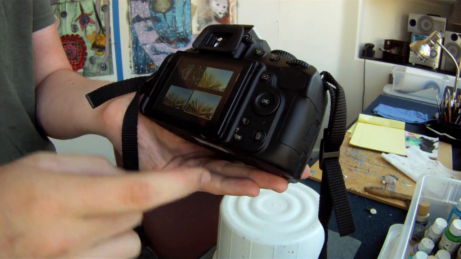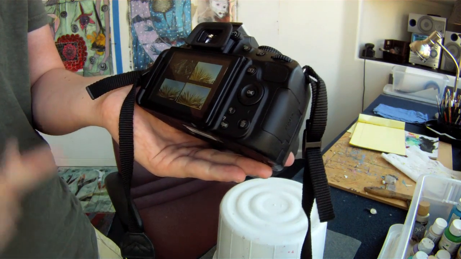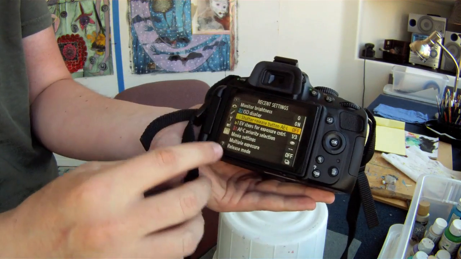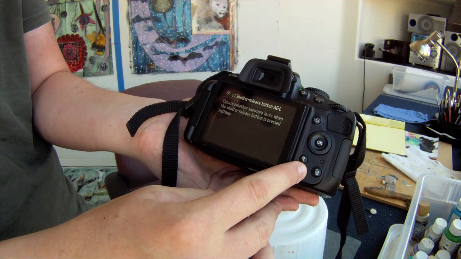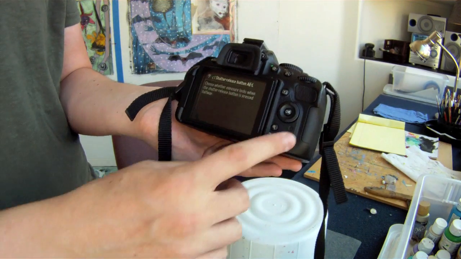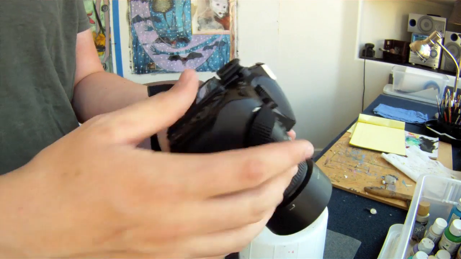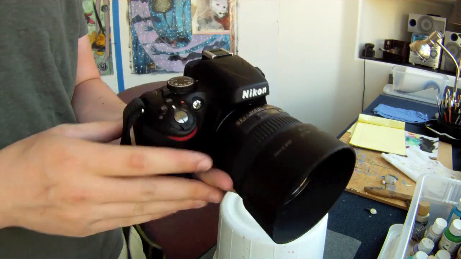This is also a question mark button, so if you're going through and you see a setting like this, for example, that has a question mark, you can press this and it'll tell you what it does. And then you got your trash button here. And those are pretty much the basic features of the Nikon D5100.